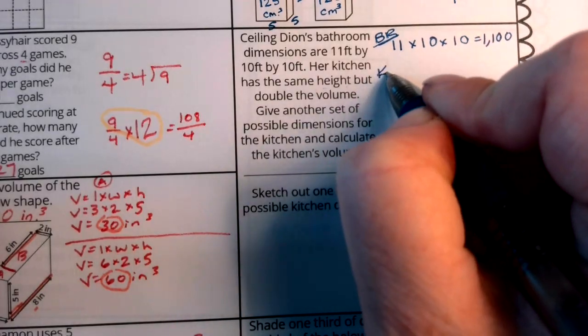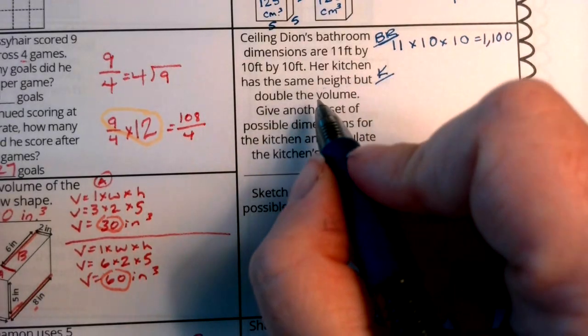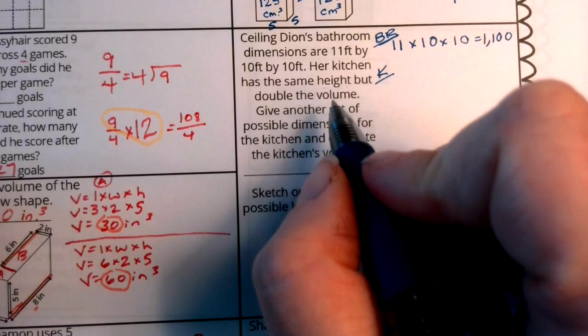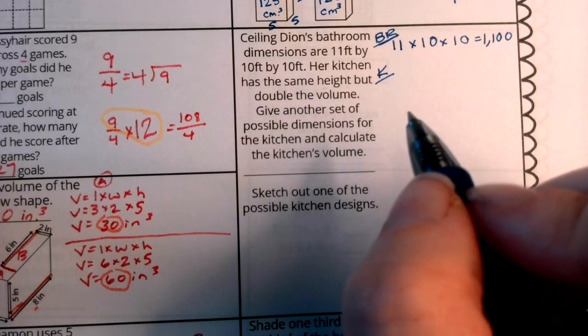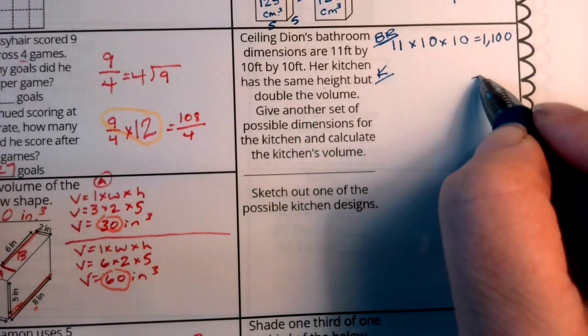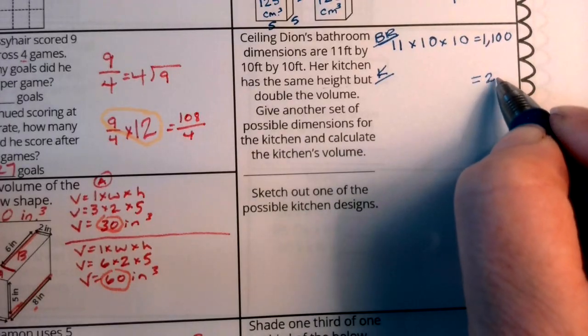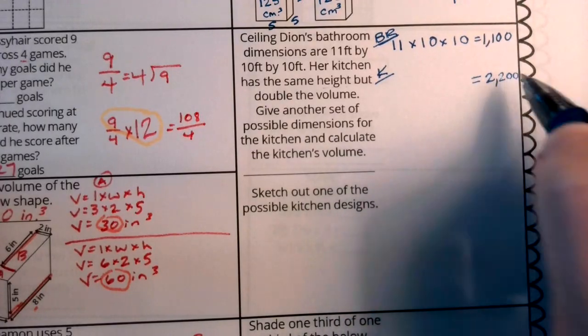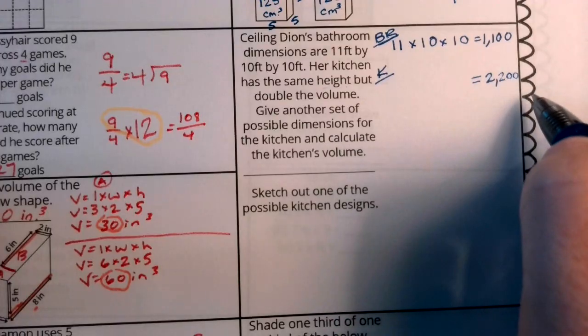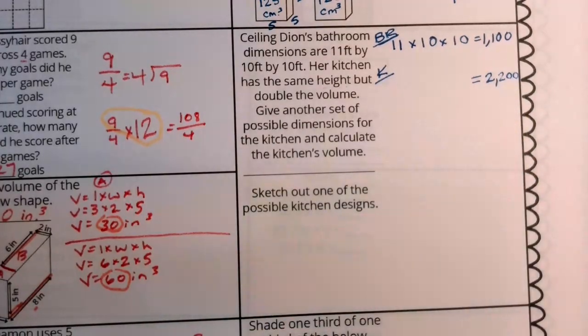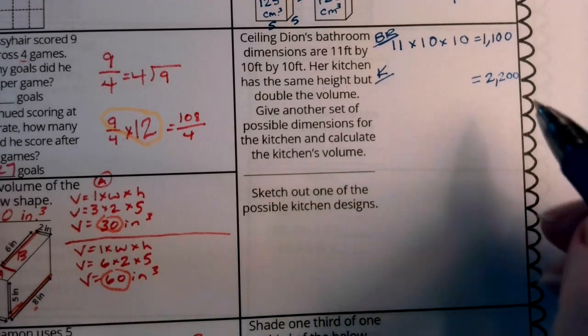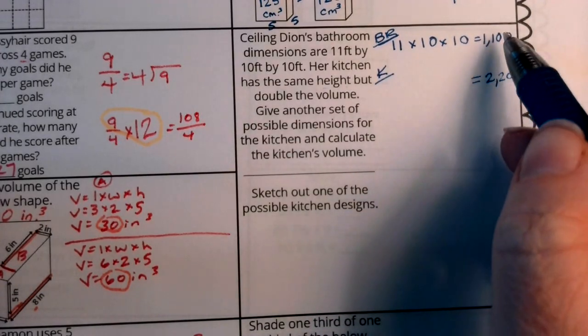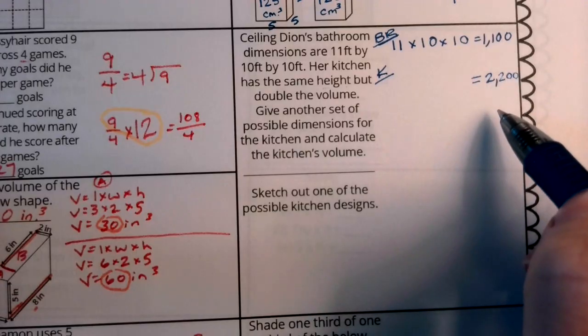Now we're thinking about the kitchen. Now the kitchen has the same height, but the volume will be doubled. So our answer has to be double. So it's going to be a 2 and a 2 and a 0 and a 0. It's going to be 2,200. Okay. Now, this is a question where we can arrive at different dimensions, but our answer has to be the same, because it has to be double the volume, right?